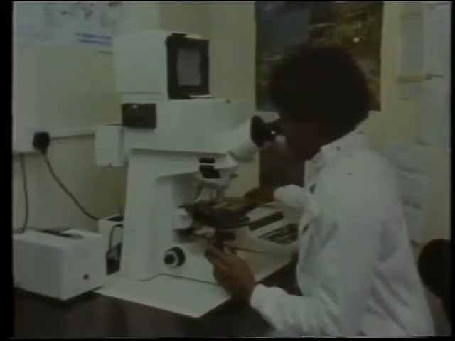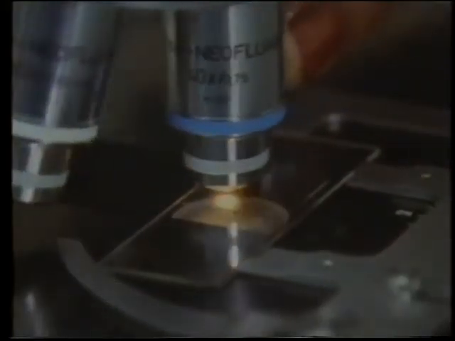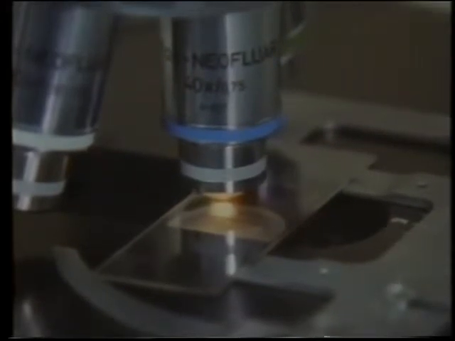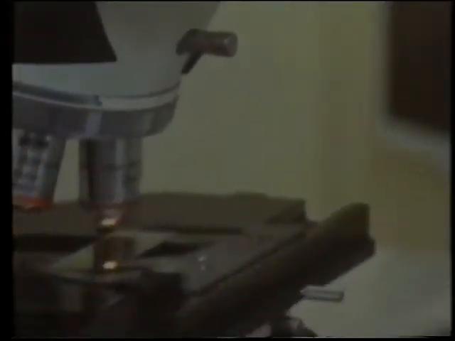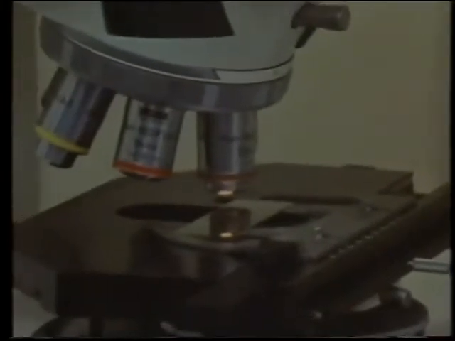The problem with the optical microscope is you're on the limits of resolution. One way of improving this is to shorten the wavelength of the light. In fact, go from visible light to a beam of electrons. This was possible using the electron microscope.